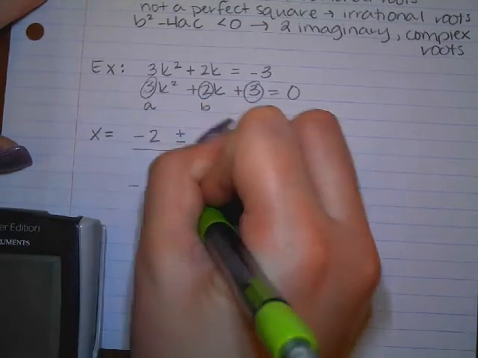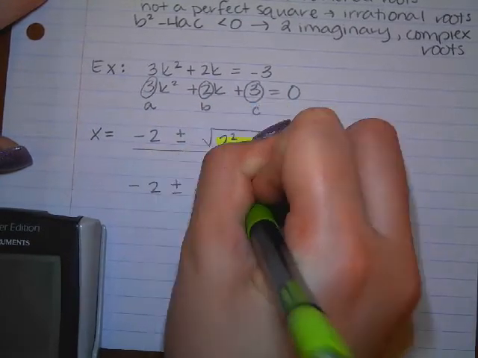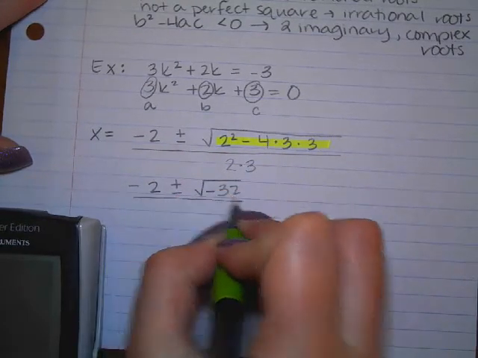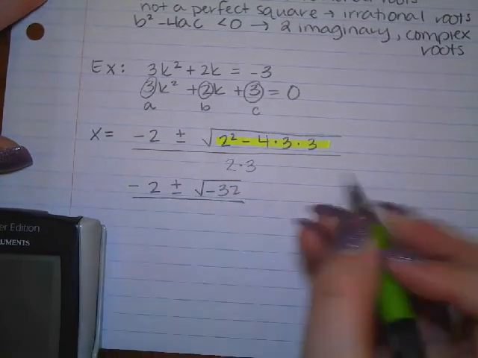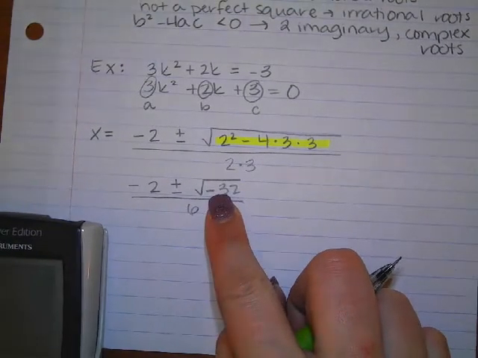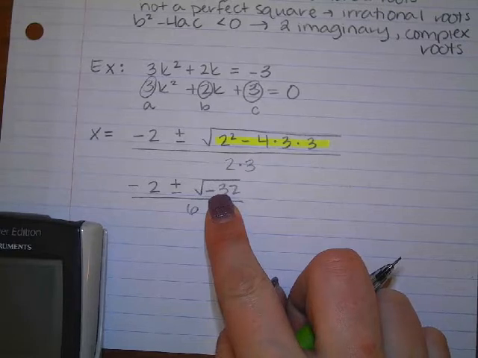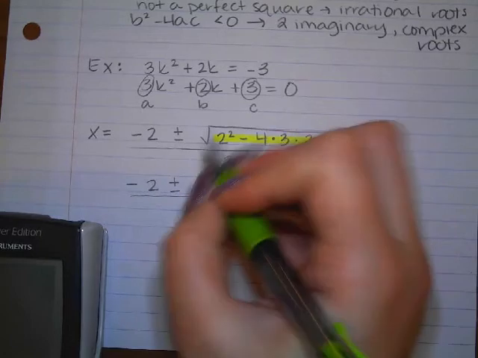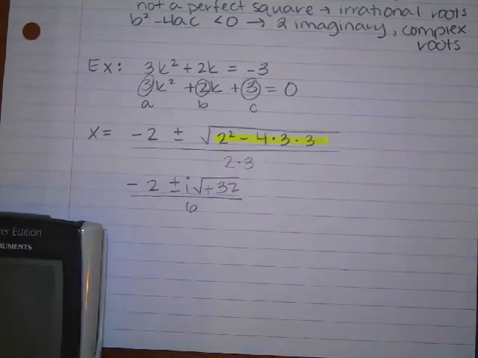Okay, so I've got negative 2 plus or minus the square root of negative 32, all divided by 6. Anytime I see a negative underneath a square root, do you guys remember what we do? Yes. Yeah, so I make it a positive and I say this answer is imaginary.